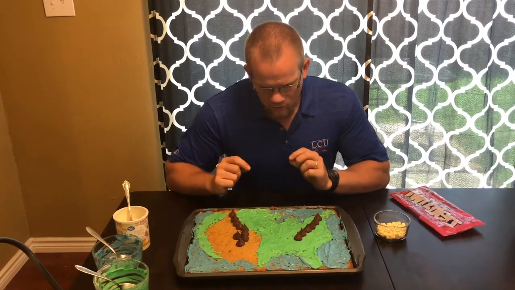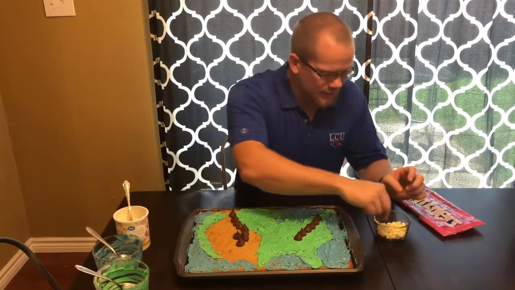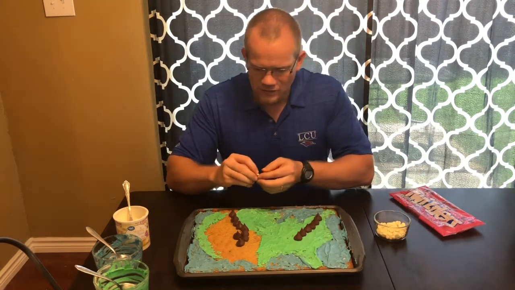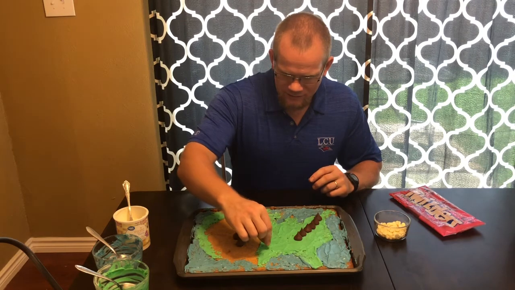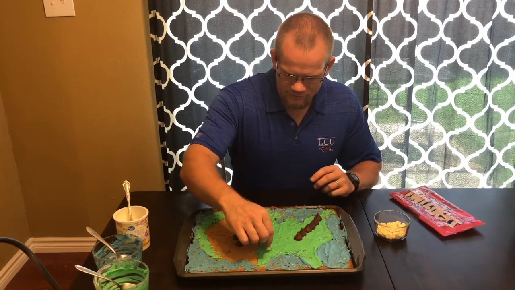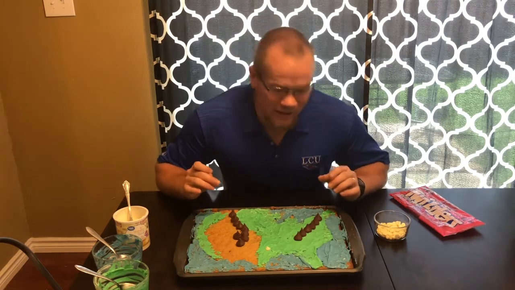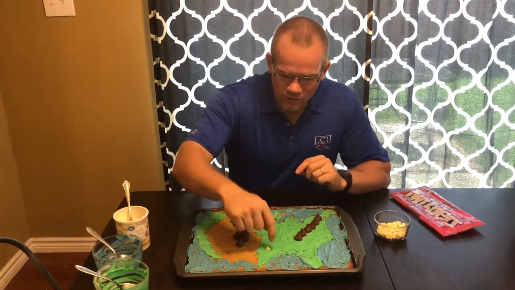So what we're going to do now is use these white chocolate chips. We're going to say, this is the point of Texas. We're going to say Dallas is roughly right in here. This is not accurate, precise. That's okay. Anyway, so that's where we are.